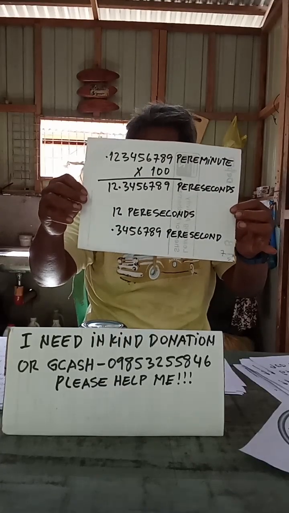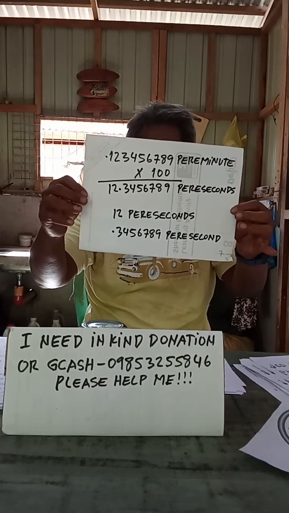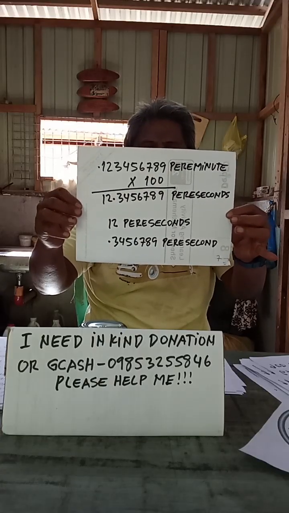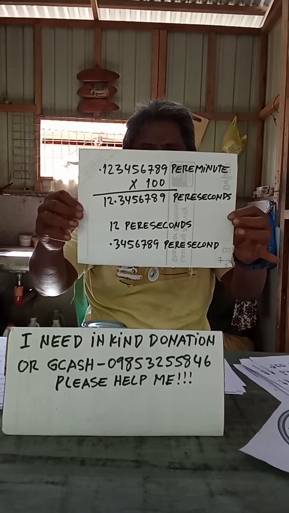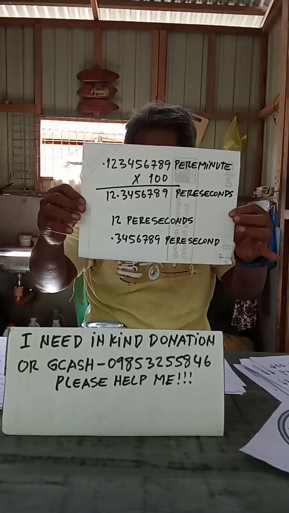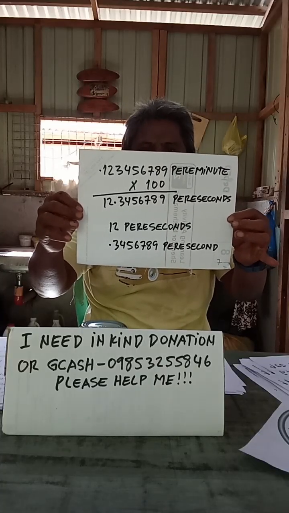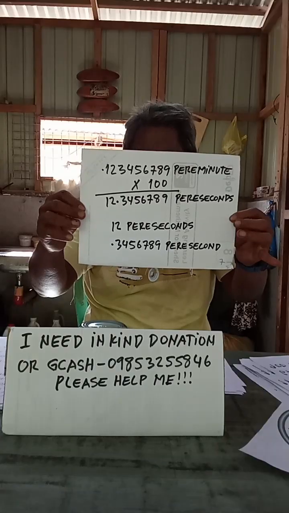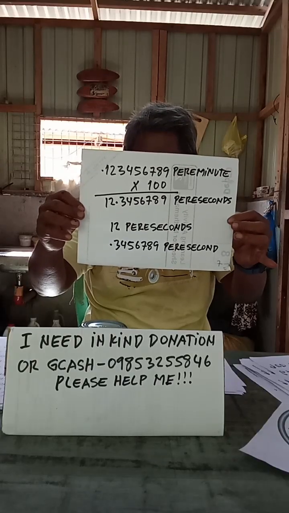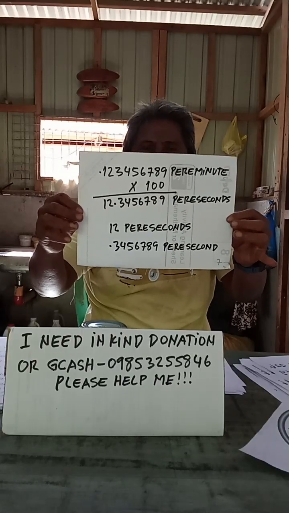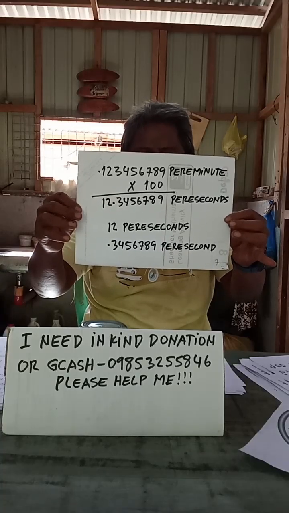So, decimal per minute multiplied by 100, or move 2 decimal places to the right, and the product is 12.3456789 per seconds. So, now we have 12 per seconds.